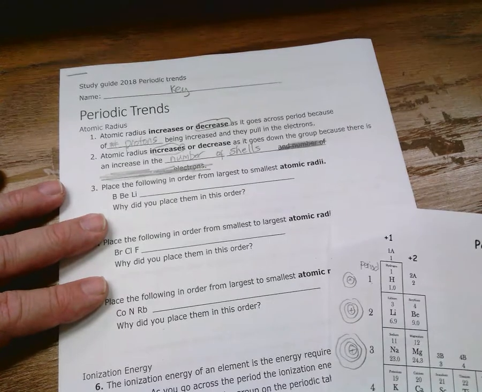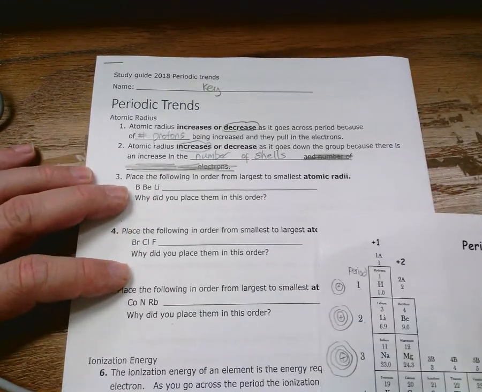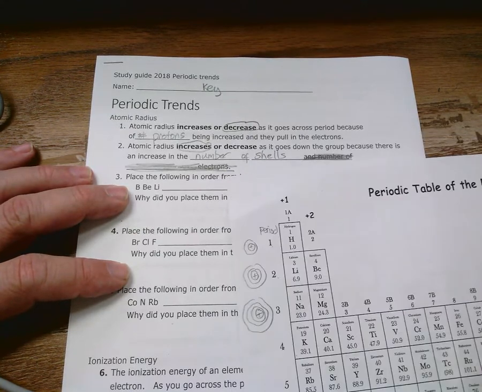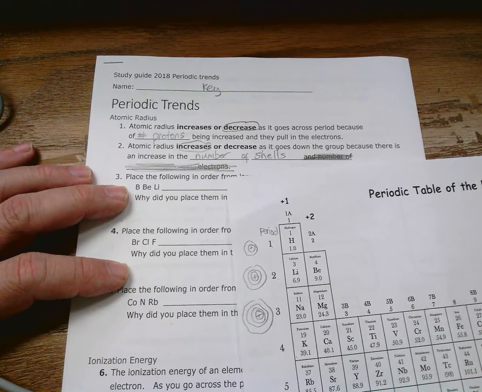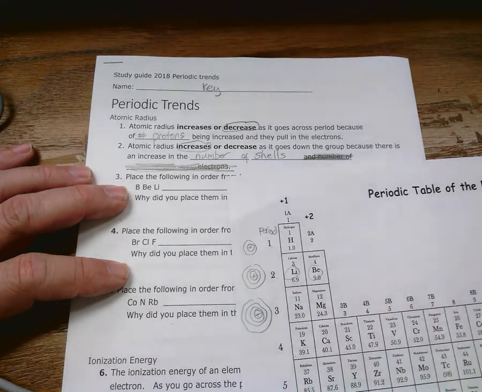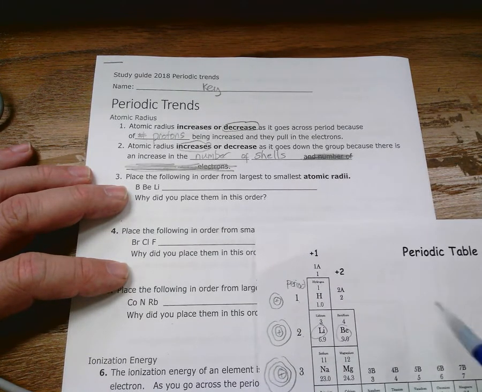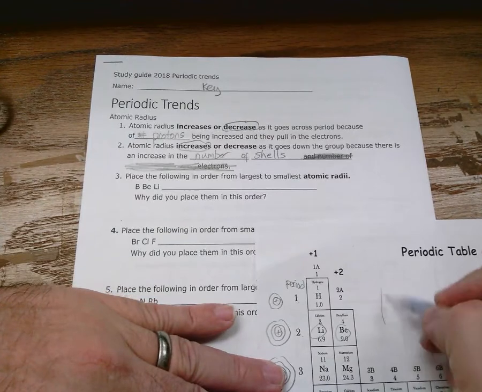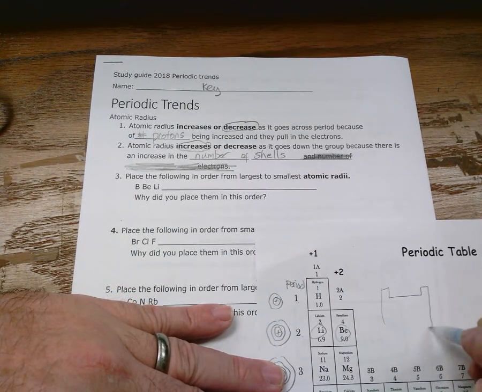Okay. Place them in order from largest to smallest atomic radii. So they want me to do boron and beryllium and lithium in order from largest to smallest. Okay, so the trend for atomic radius on a periodic table is like this.